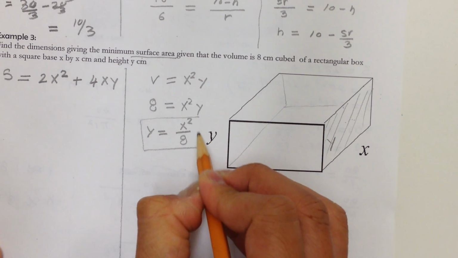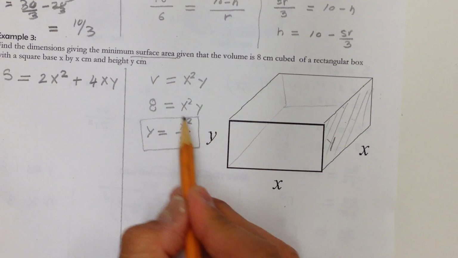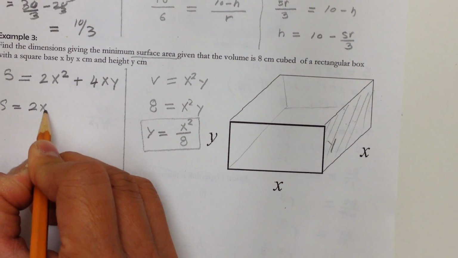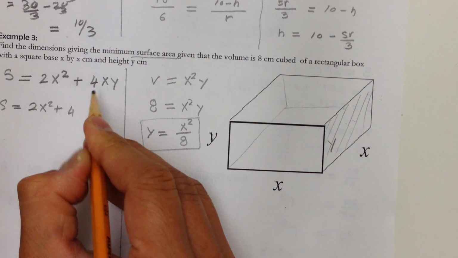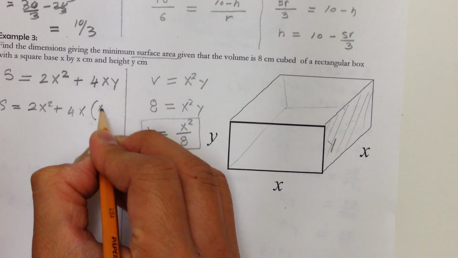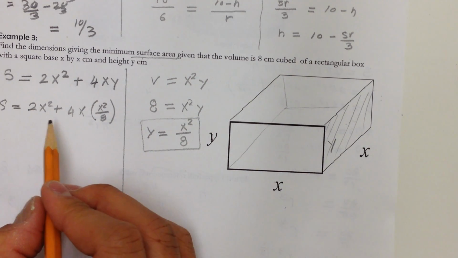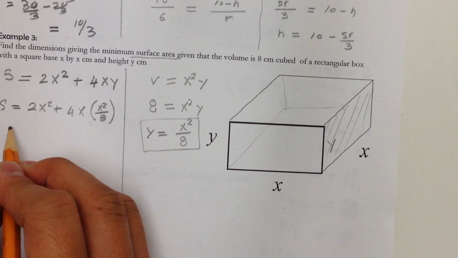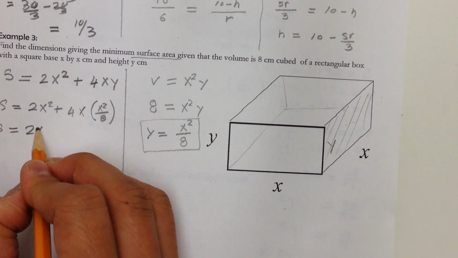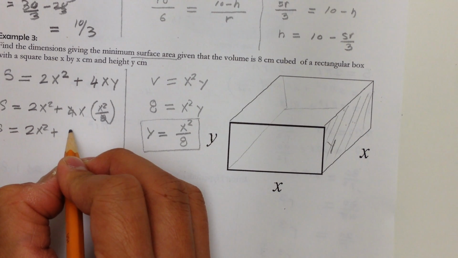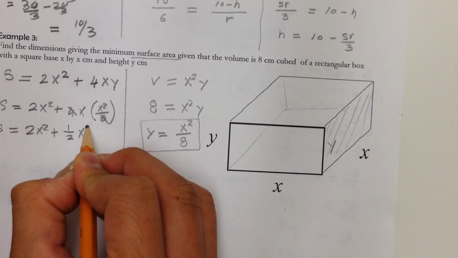Knowing the relationship between x and y, go ahead and plug it in there, which allows you to reduce your formula for the surface area down to just in terms of x. So S equals 2x squared plus, those cancel out, you're going to get 1 over 2 x cubed.